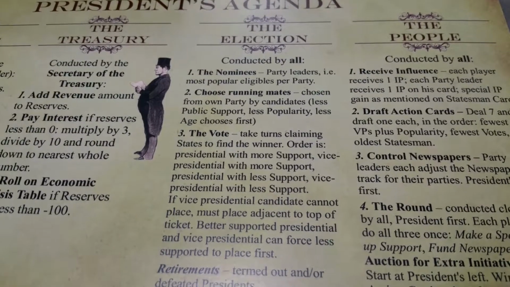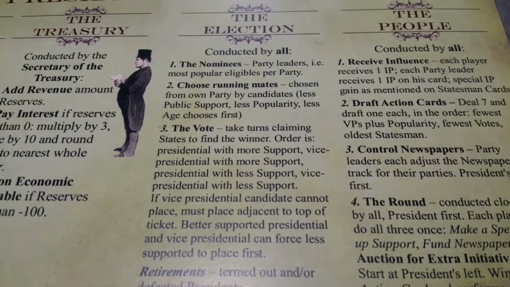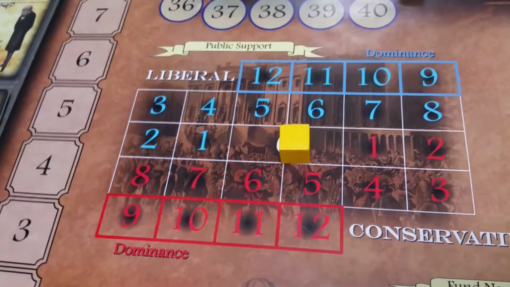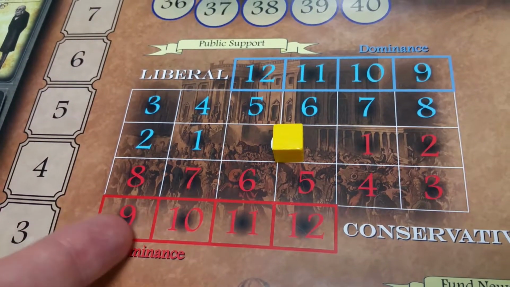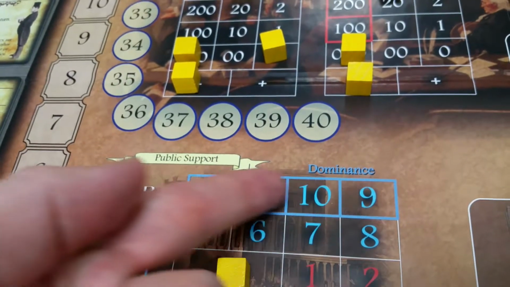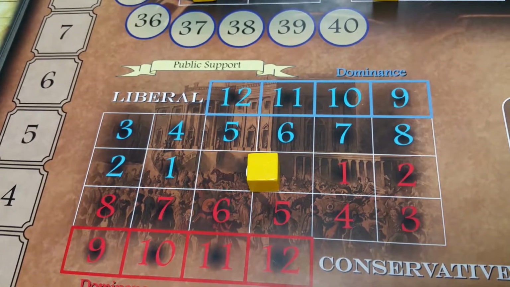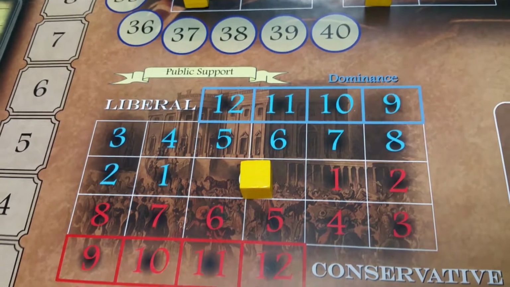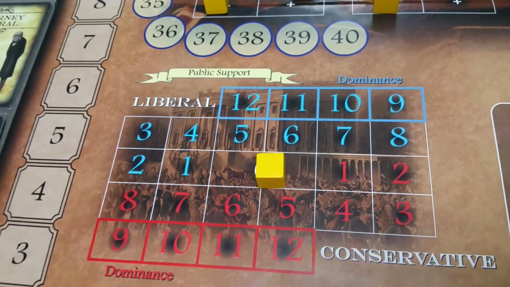All right, so let's cover the election. The election procedures are going to change based on two factors. The first factor is whether it's a two-party or a one-party election. If one party or the other ever gets to public support 9 or greater, they're said to be dominating the political landscape and will use a one-party election procedure. Otherwise, we'll use a two-party election procedure, and that'll be the most common.